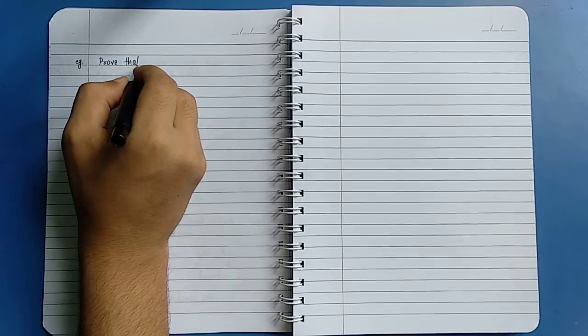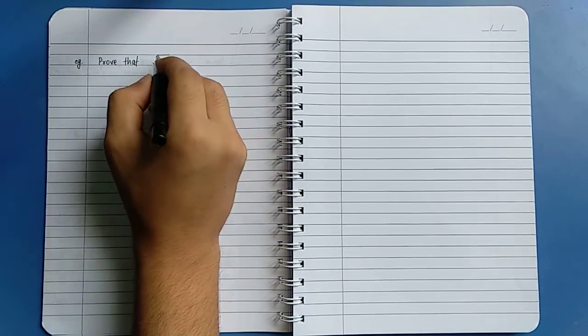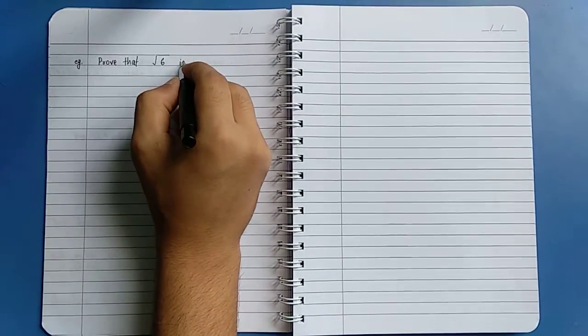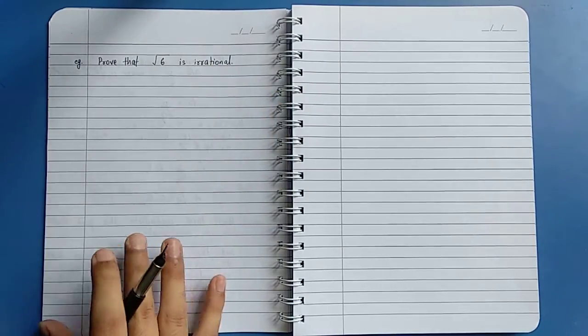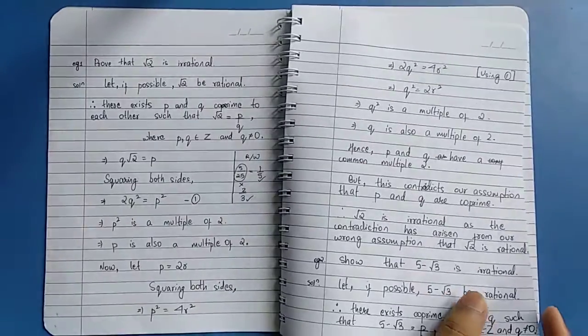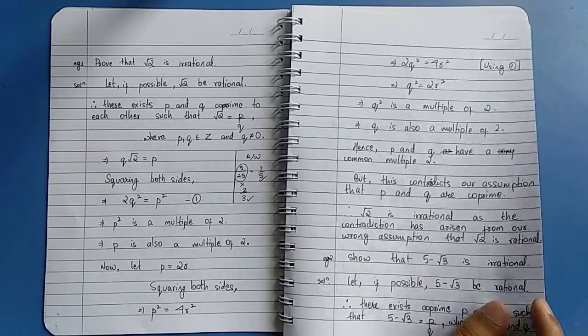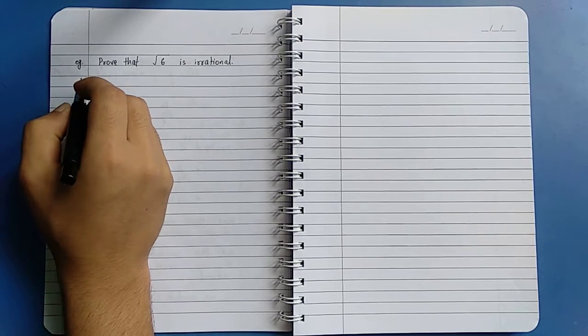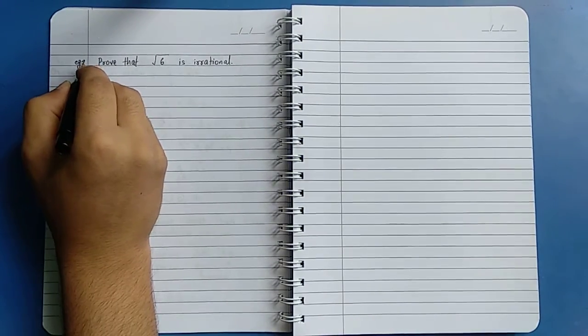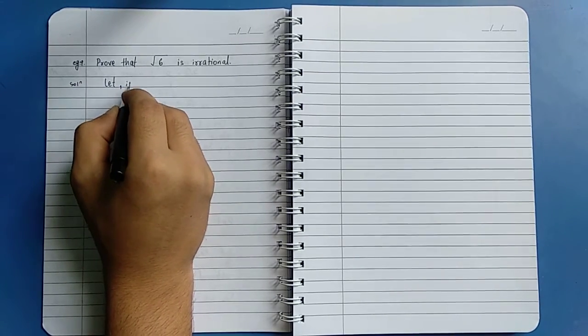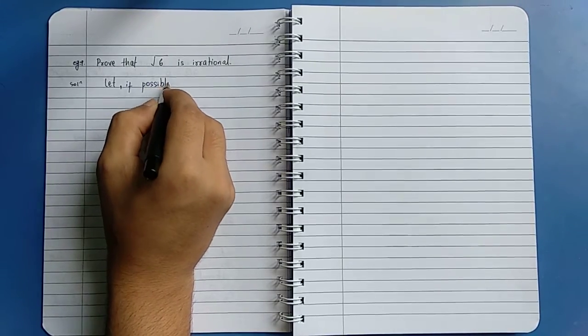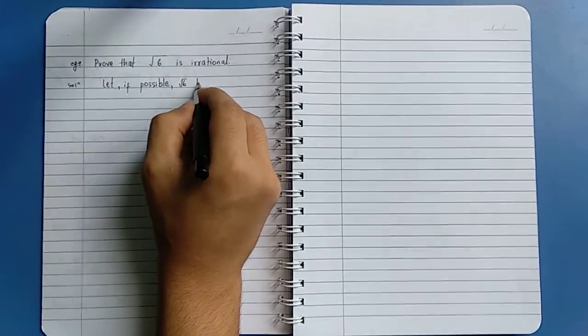Okay. Last example, I'll show you how to prove that root under of any number that is not a perfect square, say root under of 6, is irrational. This proof will be very similar to the first proof that we did for how root 2 is irrational. Not exactly the same, but quite similar. This is our example 4. So, solution. In the beginning, we'll take, let, if possible, root 6 be rational.